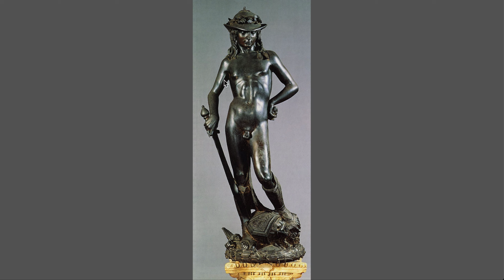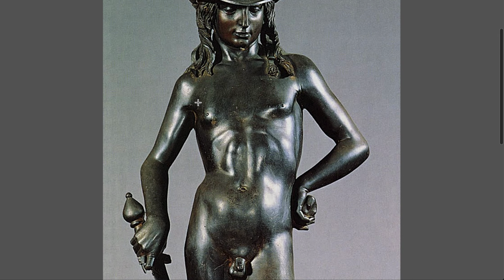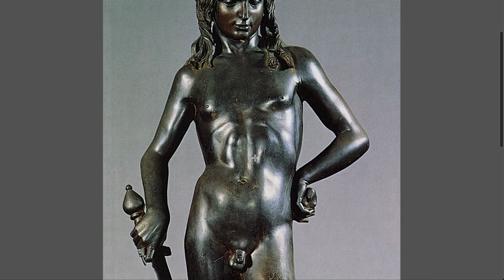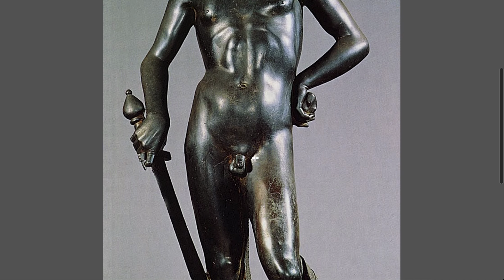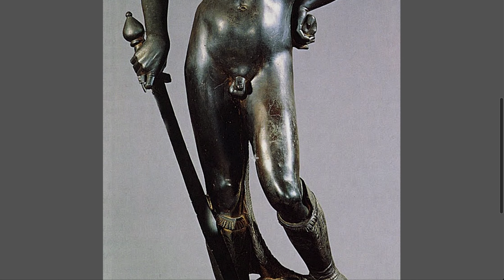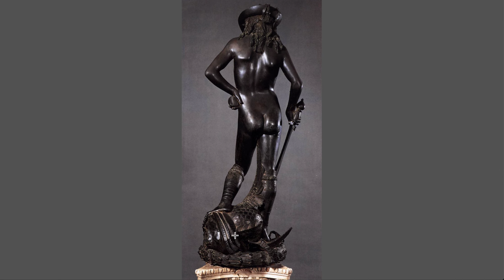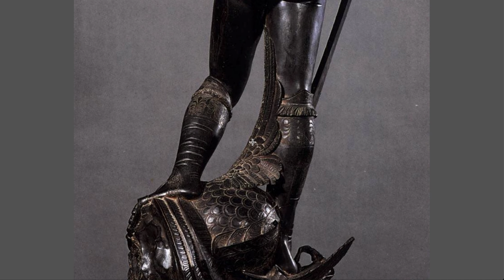But this one, if you look at the figure, the arms are like tubes. They're soft. There's hardly any definition in the muscles. He's wearing a kind of effeminate-looking hat. He has long hair. His body looks prepubescent. He's wearing these, like he tried to put on some armor, but it wouldn't fit. And he's standing over the head of Goliath here. You can see Goliath's helmet has a bird wing on it. It's going up his leg like that, in a graceful way.